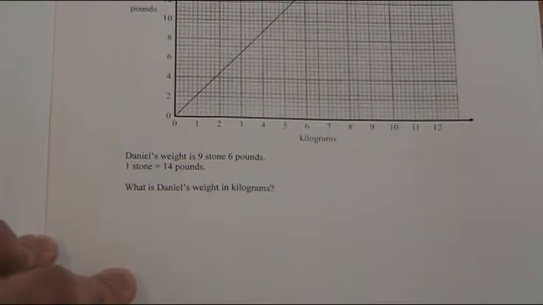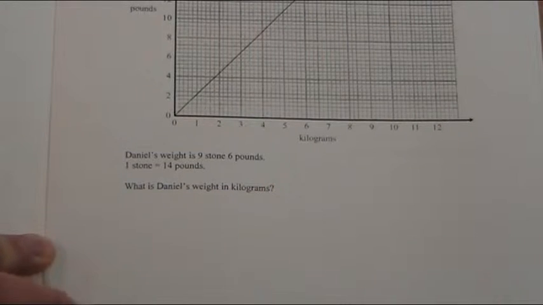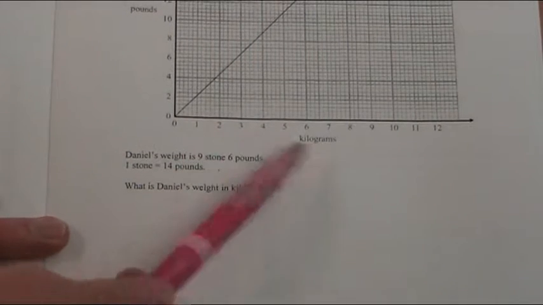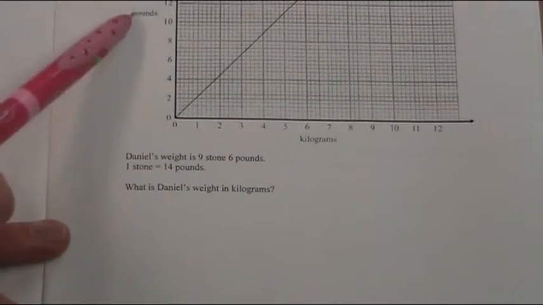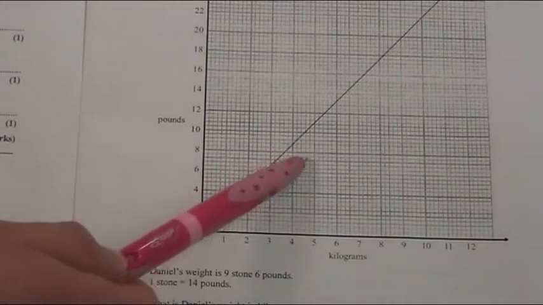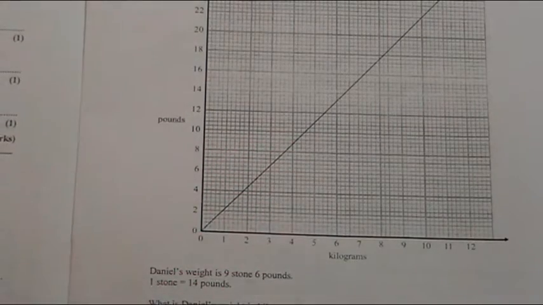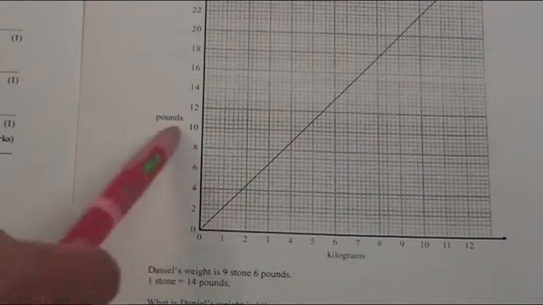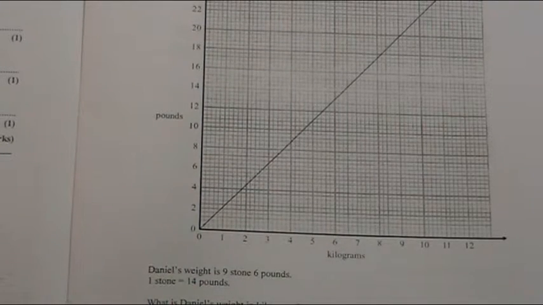For question 13 is where it starts to get quite tricky, and this is a difficult question. So we've got a conversion graph between pounds and kilograms. So if we know how many pounds we're looking for, say for example 10, if we go along to the line and down, it would tell us what 10 pounds is in kilograms. And we've got the difficulty of understanding scales, which we'll come to in a minute.